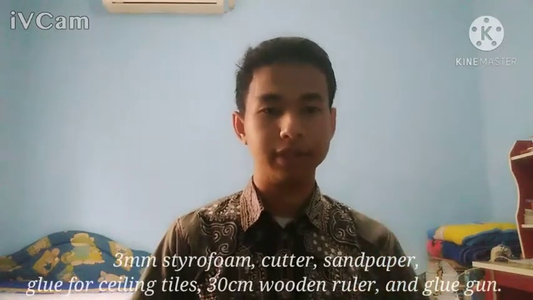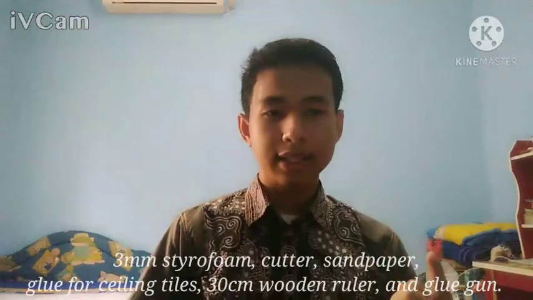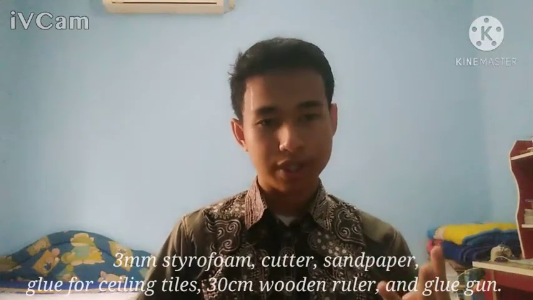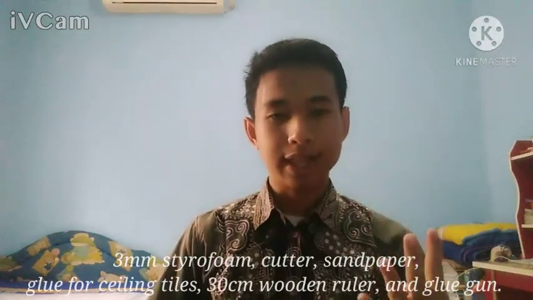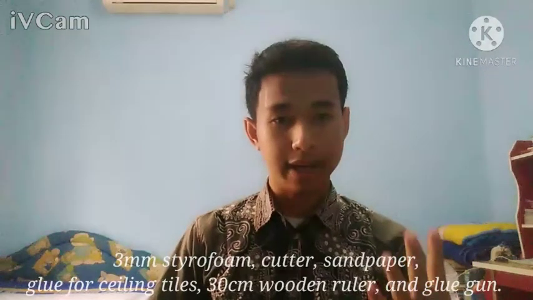The main structure of the glider is the wing, tail, fin, and fuselage. To make a simple glider airplane, the tools and materials needed are 3 mm styrofoam, a cutter, sandpaper, glue for sealing tiles, a 30 cm wooden ruler, and a glue gun. After all the tools and materials are available, the next steps are as follows.